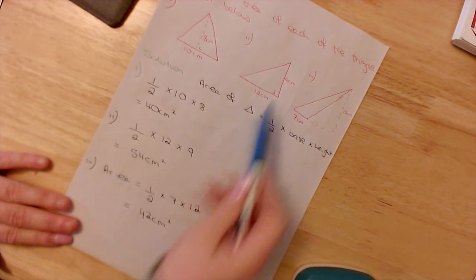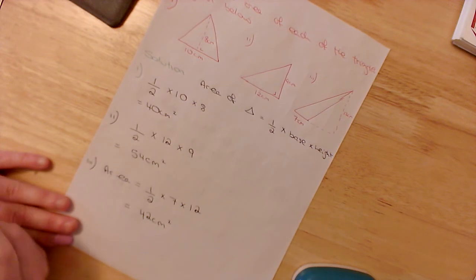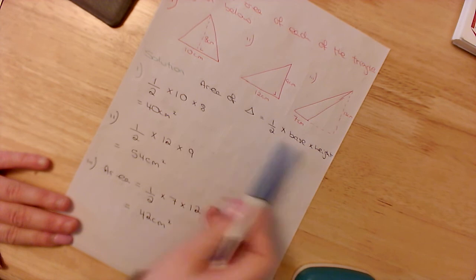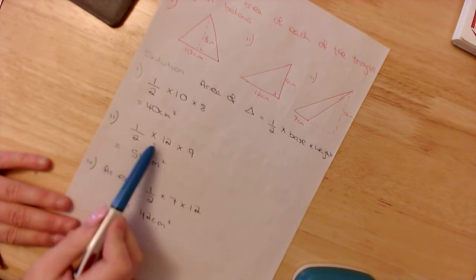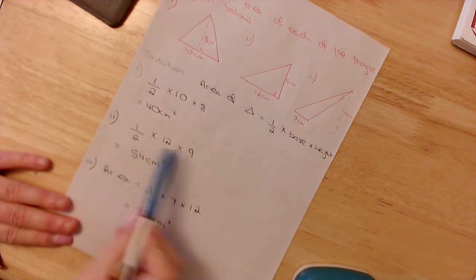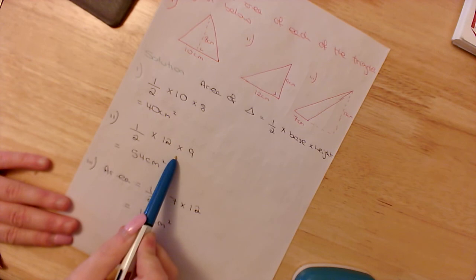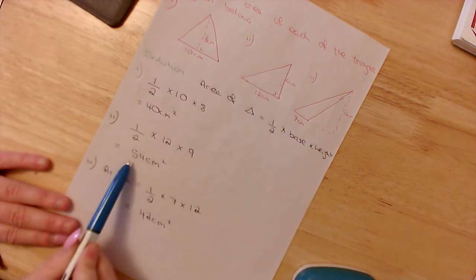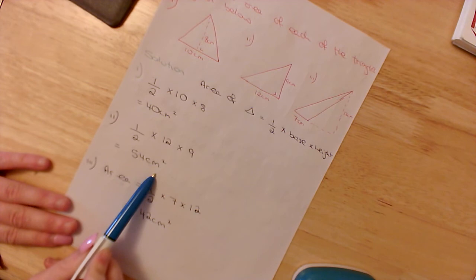Now I have to do this triangle, get the area of that triangle. I still have my formula, so it's half multiplied by base multiplied by height. So I write down my half first of all, multiplied by base, which here is 12, and my height is 9 centimeters. I put that straight into my calculator and I get 54 centimeters squared.